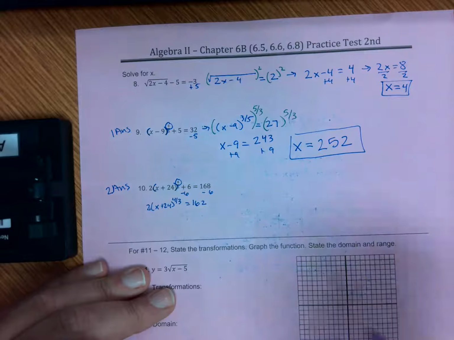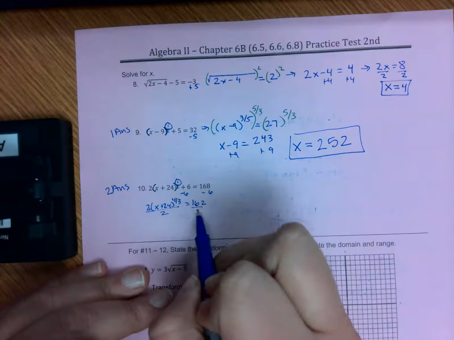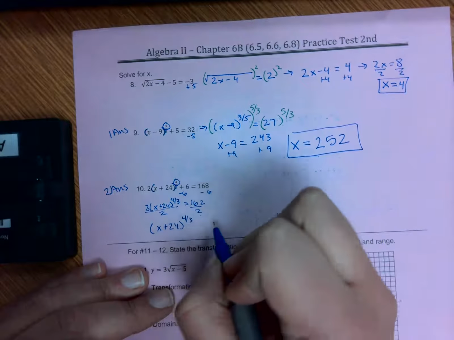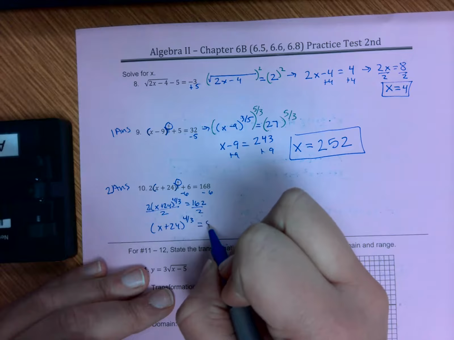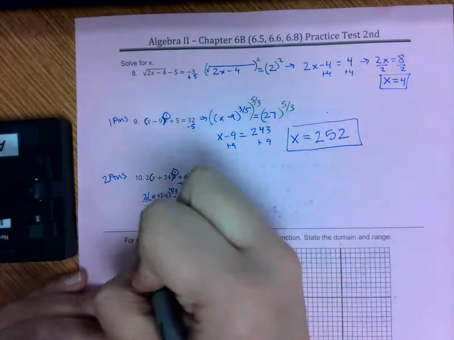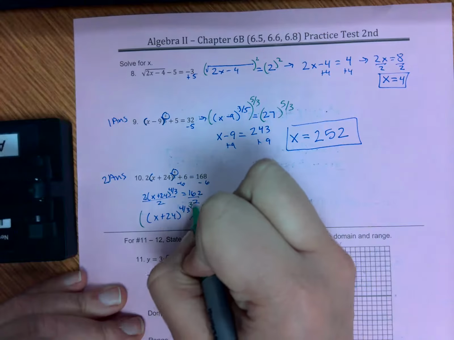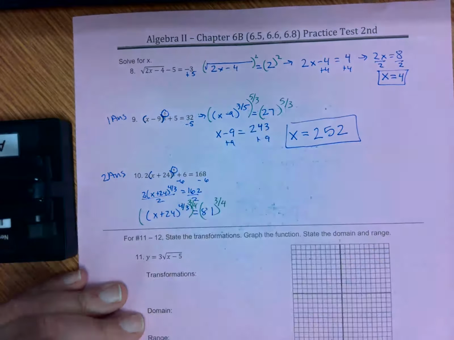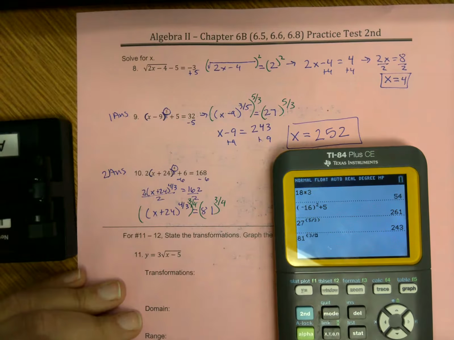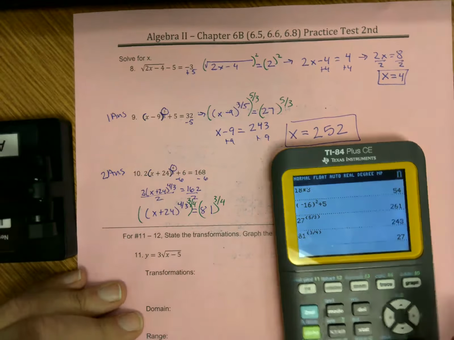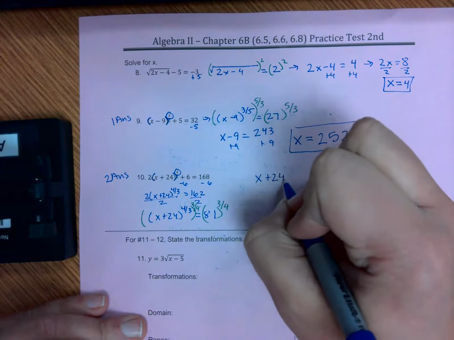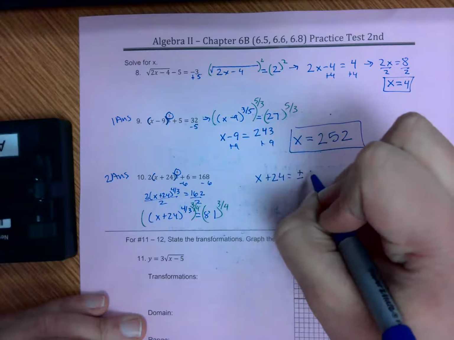I have to get rid of that multiplication, so divide on both sides by 2. (x plus 24) to the 4/3 is equal to 81. Now I can raise both sides to the 3/4 power. When I plug this into my calculator, 81 raised to the 3/4 power is equal to 27. And because I have two answers here, I have plus or minus 27.